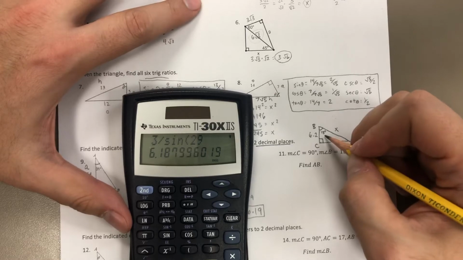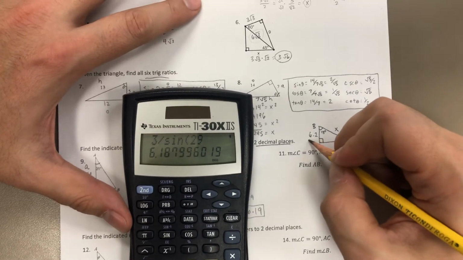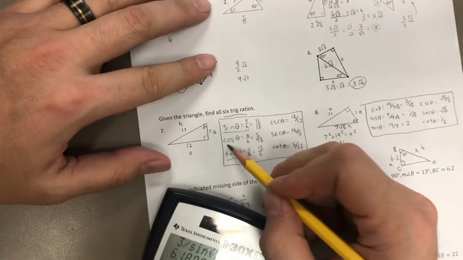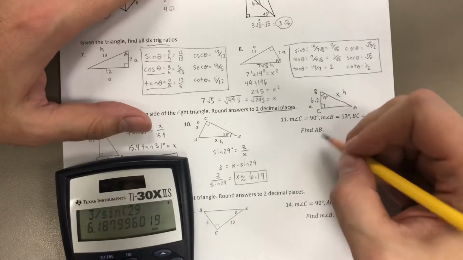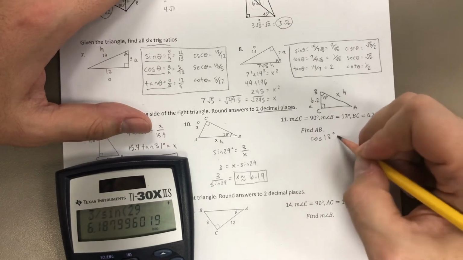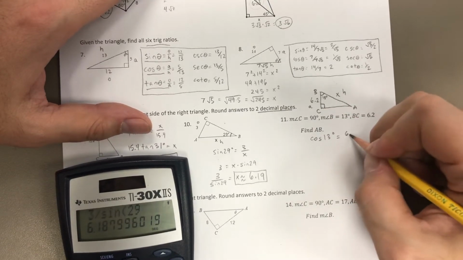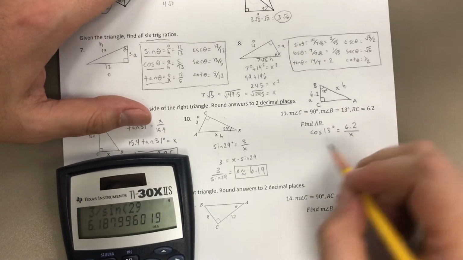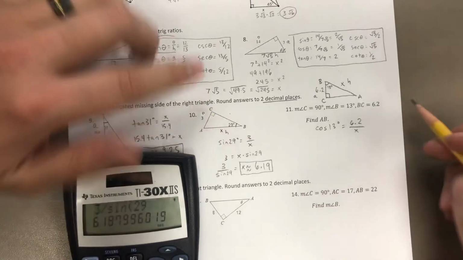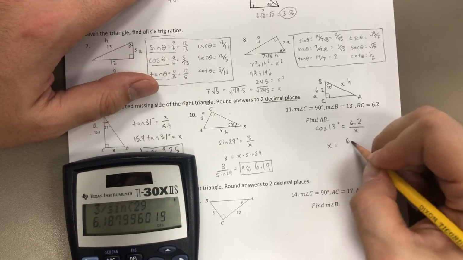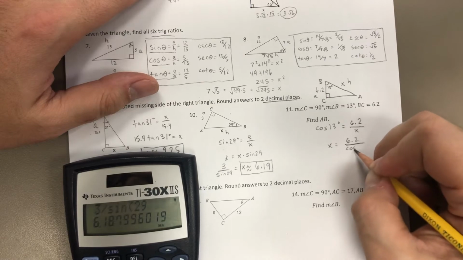So relative to this 13-degree angle, we have the adjacent side. We're looking for the hypotenuse. So adjacent over hypotenuse, that's cosine. So we're going to use cosine here. The cosine of 13 degrees is equal to the adjacent side, 6.2, over the hypotenuse, x. So then, this is the same situation as this one, so let's use a little shortcut. If I just change these 2 numbers around, I get x is equal to 6.2 over the cosine of 13.